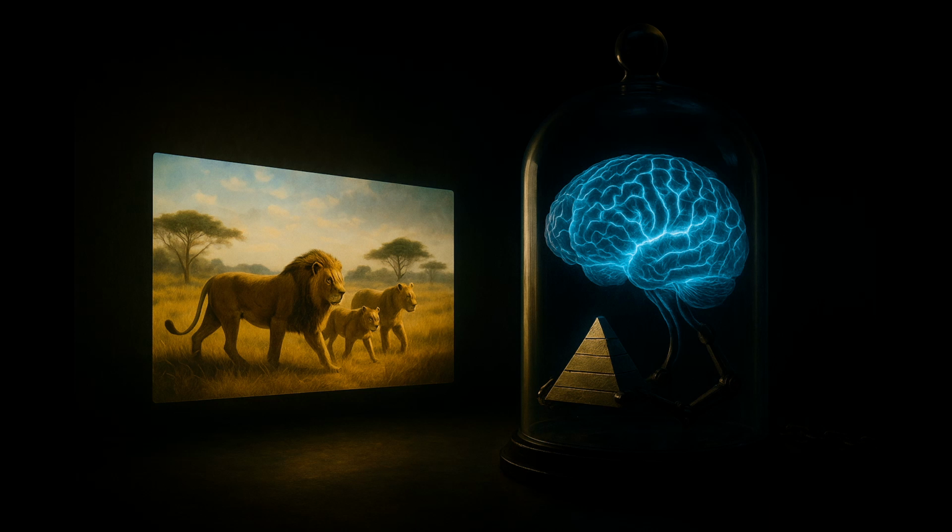Friction disappears, timing improves, the model begins to feel present. But culturally, that's a threshold. Because continuous perception doesn't just improve performance, it creates the illusion of first-person experience.